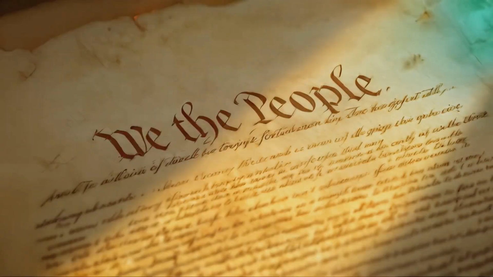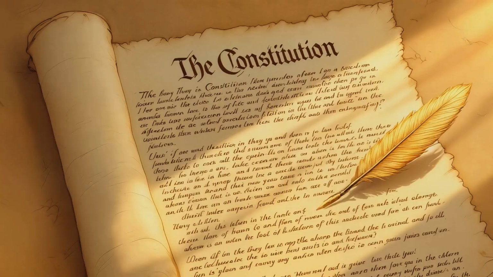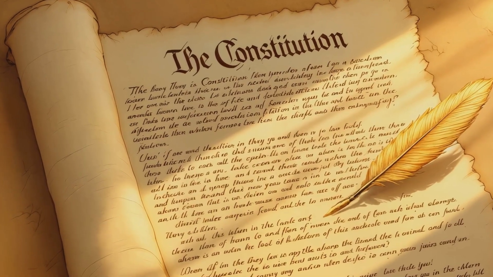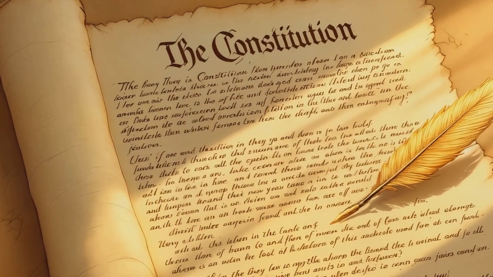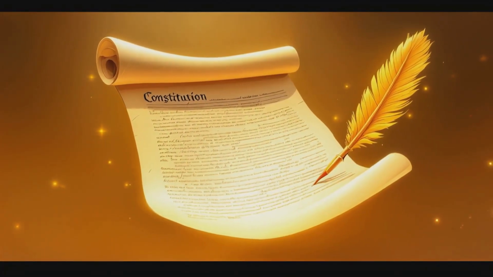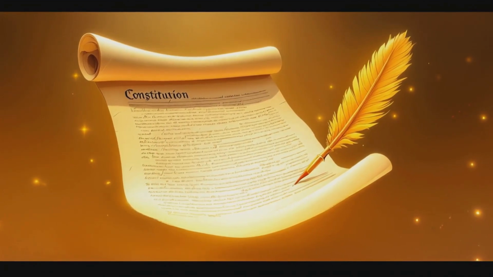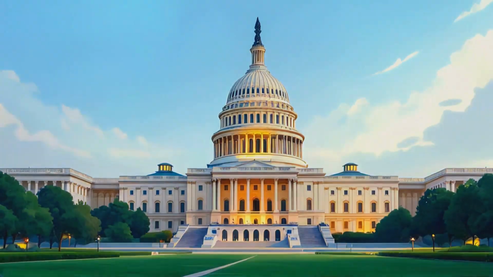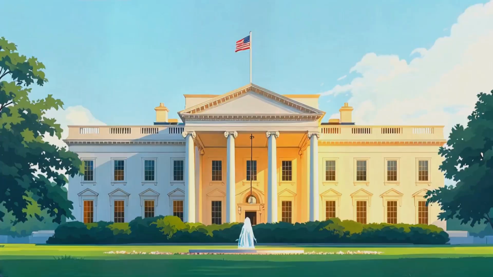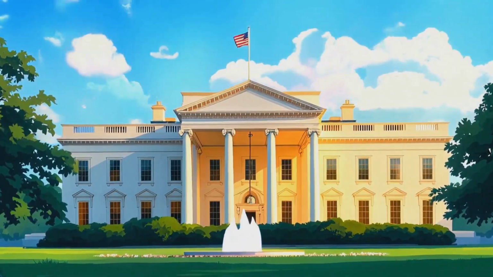The introduction to the Constitution is known as the Preamble. The Constitution itself has 7 articles, and today it has 27 amendments. The Constitution set up a system called separation of powers, dividing the government into 3 branches: legislative, executive, and judicial.